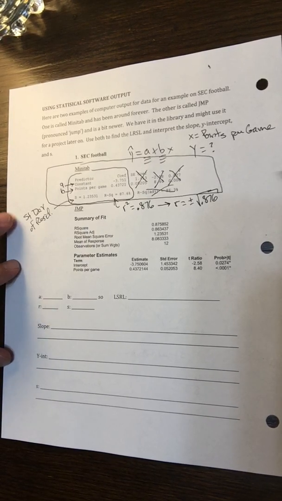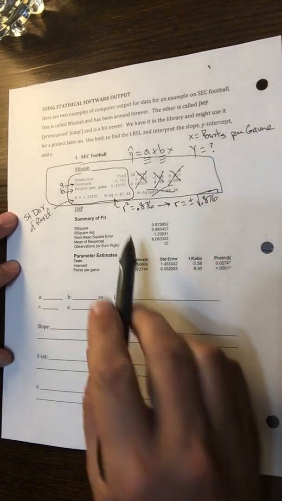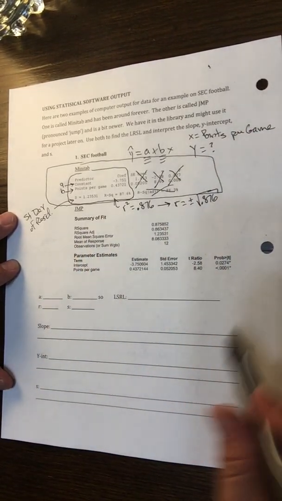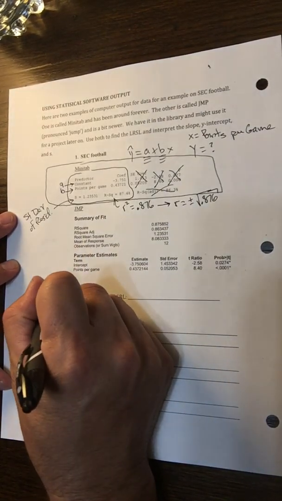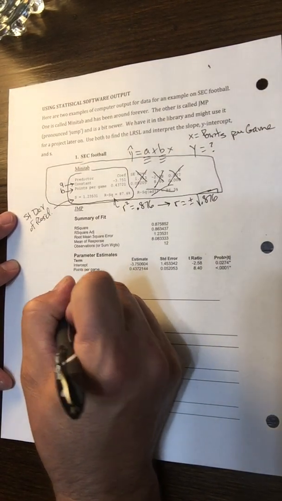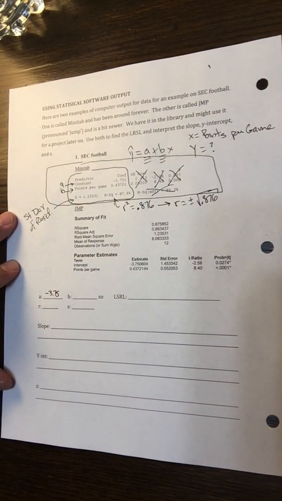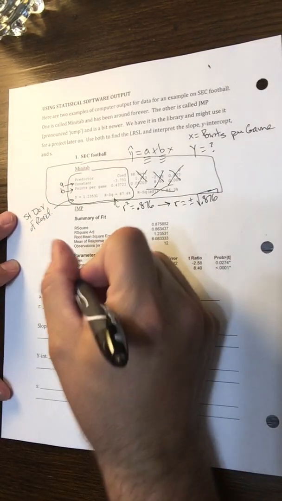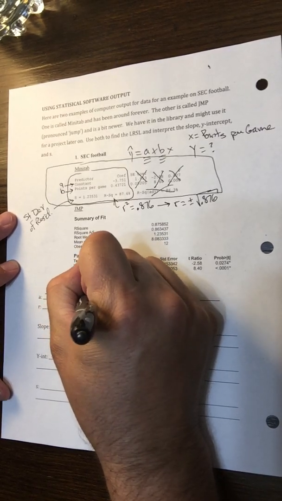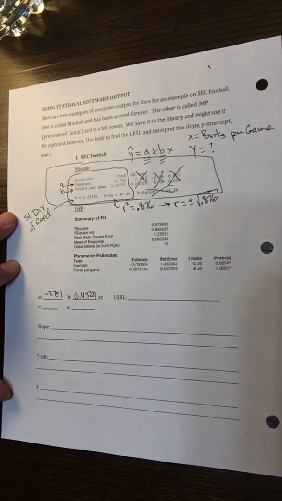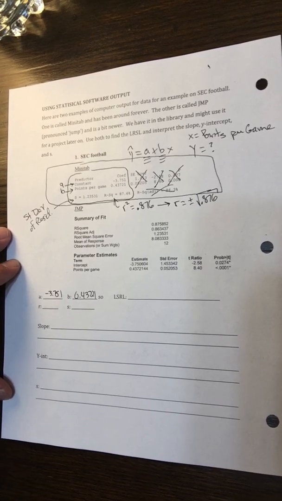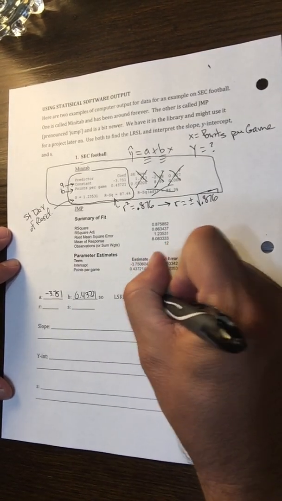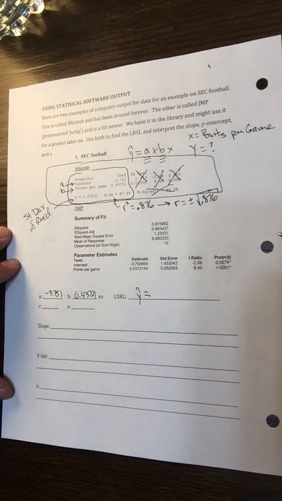So let me drop down here, and I'll go over the JMP software as well, but I now know that a is negative 3.751, and b is 0.43721.